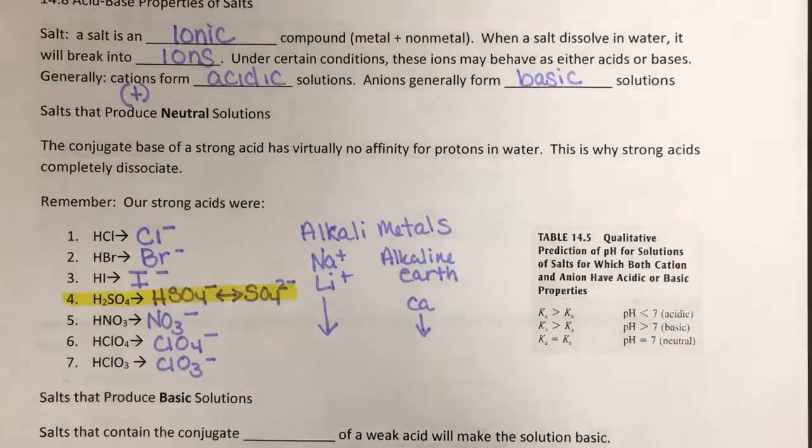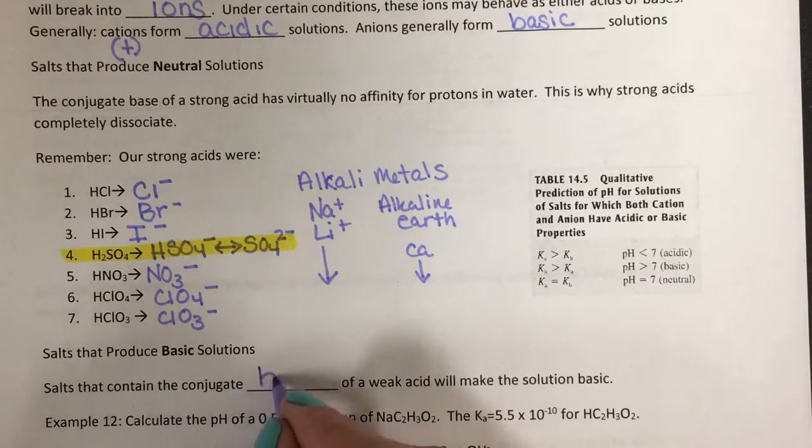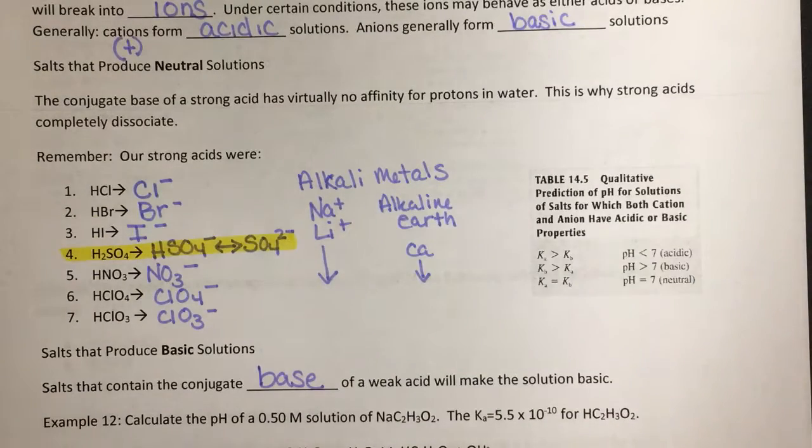Okay? So remember, salts that contain the conjugate base of a weak acid will make the solution basic. Salts that contain the conjugate acid of a weak base will make the solution acidic. Okay, so vice versa.